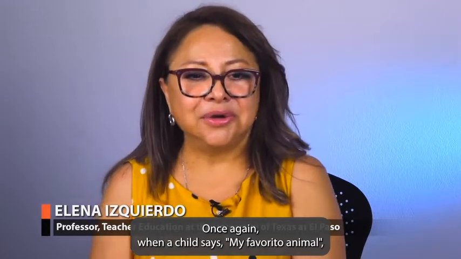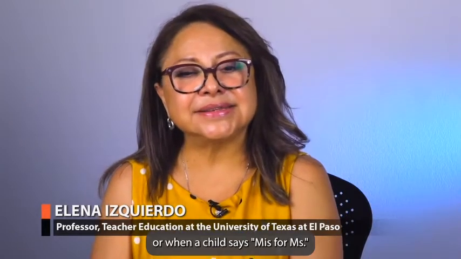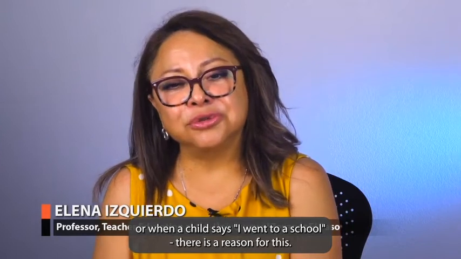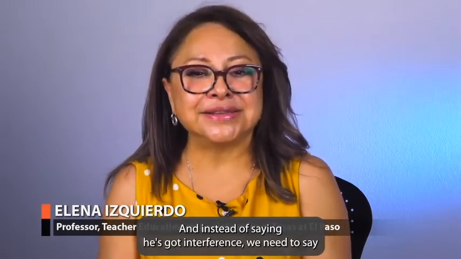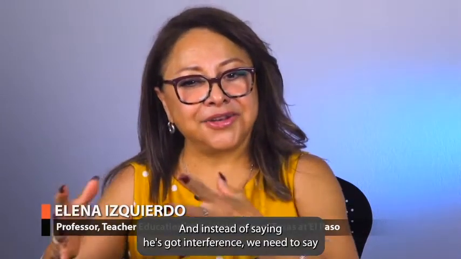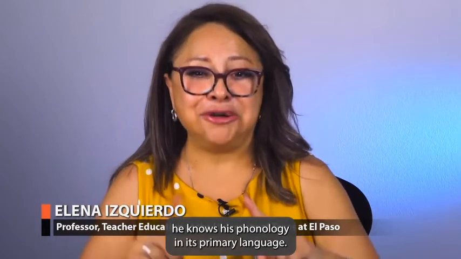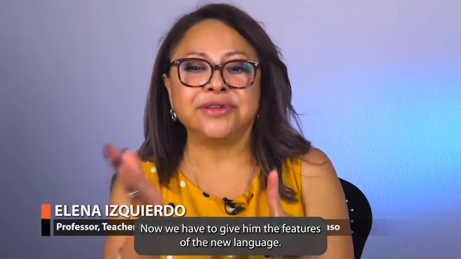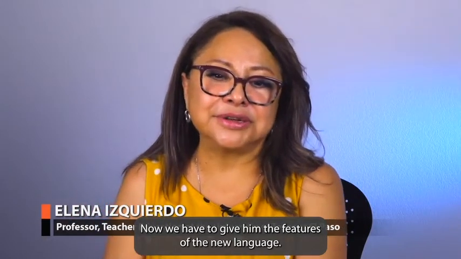Once again, when a child says, "my favorito animal," or when a child says "miss" for "miss," or when a child says, "I went to a school," there is a reason for this. And instead of saying he's got interference, we need to say he knows his phonology in his primary language. Now we have to give him the features of the new language.